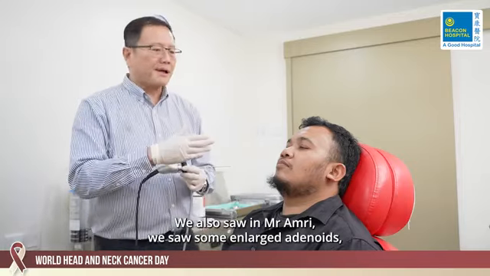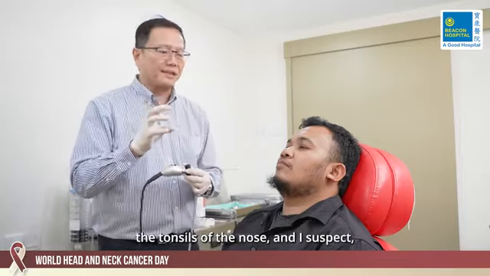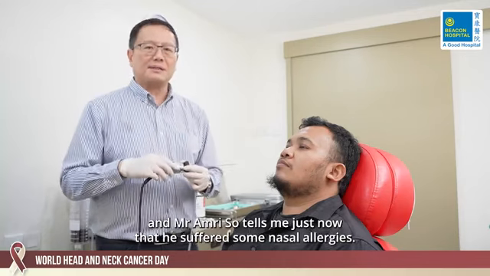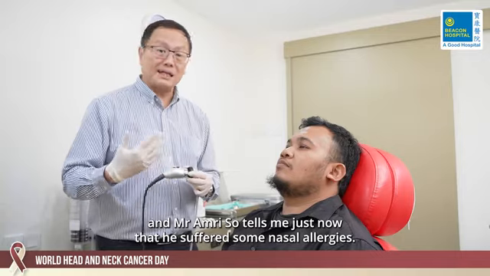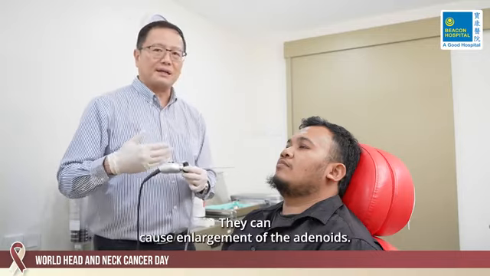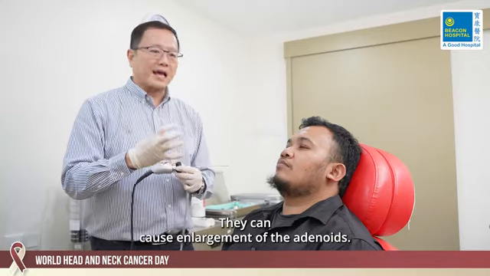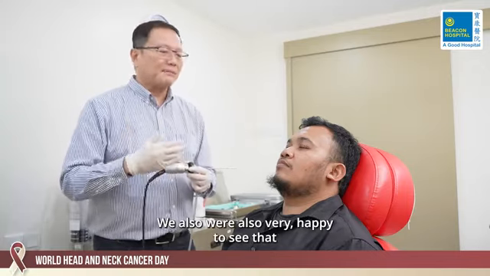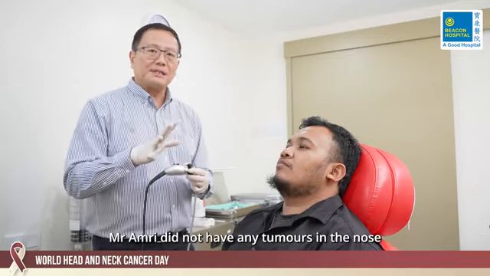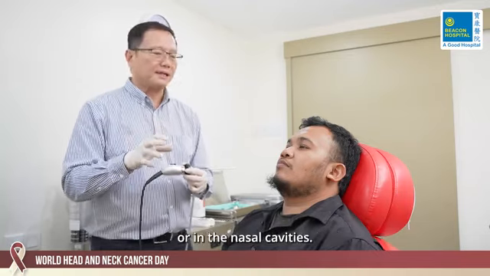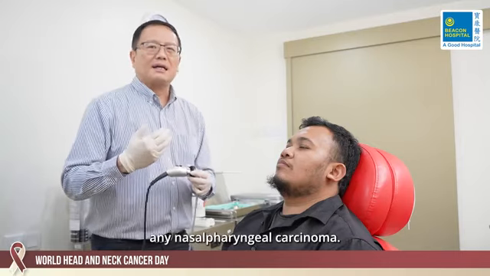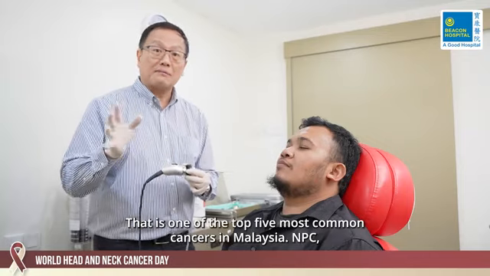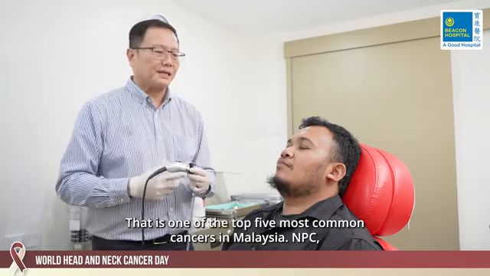We also saw in Mr. Amri some enlarged adenoids, the tonsils of the nose, and I suspect that Mr. Amri also tells me just now that he suffers from nasal allergies, and nasal allergies can cause enlargement of the adenoids. We were also very happy to see that Mr. Amri did not have any tumors in the nose or in the nasal cavities. Okay, so he didn't have any nasopharyngeal carcinoma. So that is one of the top 5 most common cancers in Malaysia, NPC.